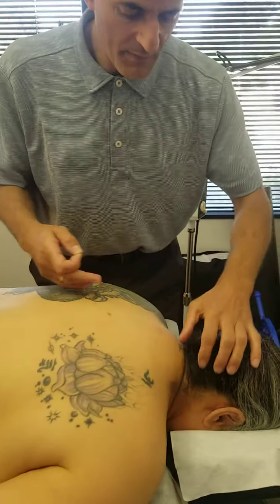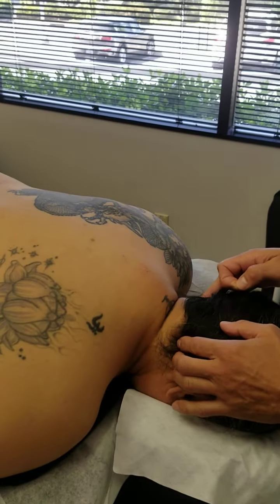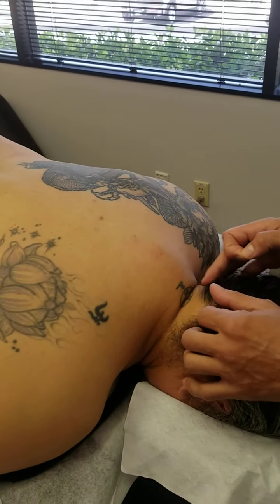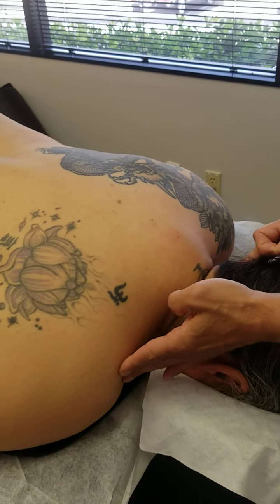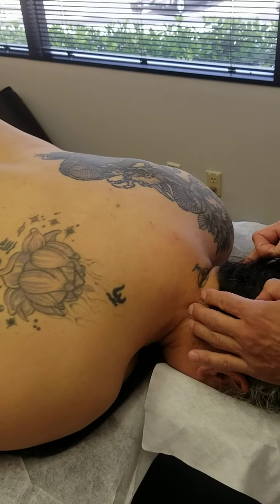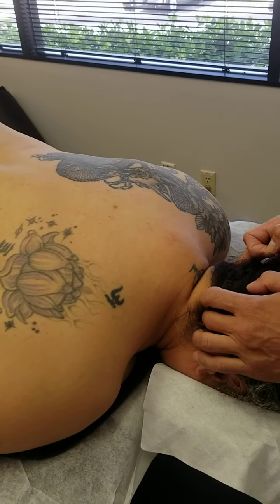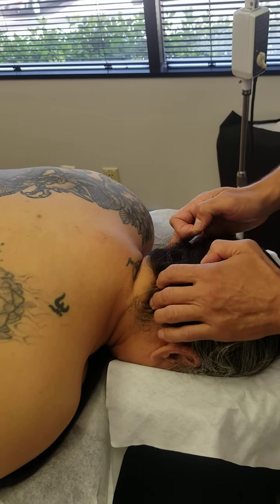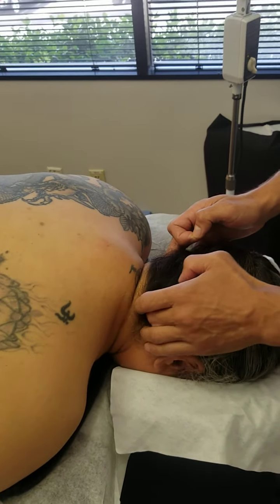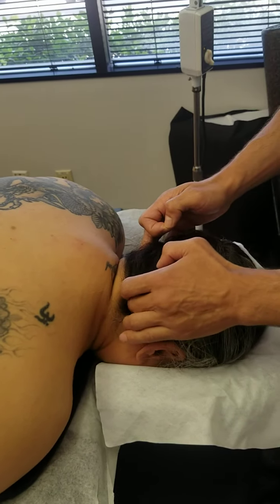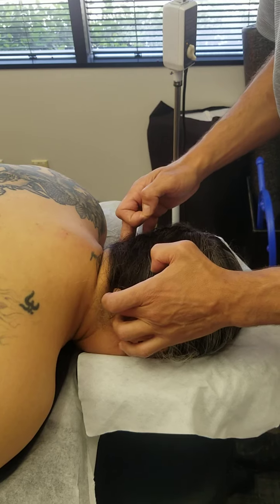Urinary bladder 10 is actually within the area of the base of the head. Okay, I'm not putting a sticker obviously because it's in the hairline, but I do want to make a point that the upper trapezius muscle attaches here at the posterior neck. Just between that aspect of the muscle to the mastoid process, you guys are going to be able to find a little bit of a pronounced depression just off the bone of the skull. Okay, that is gallbladder 20.